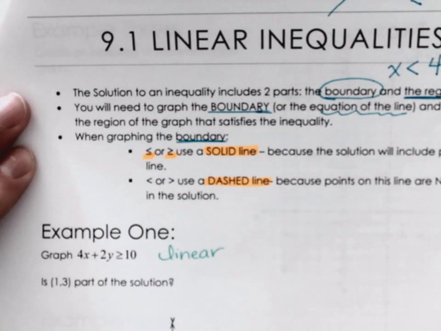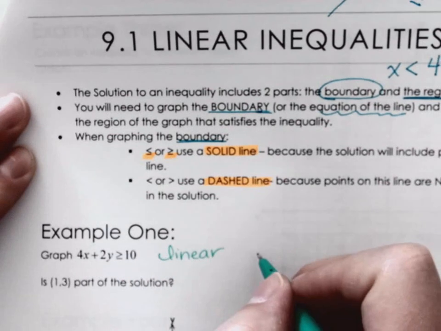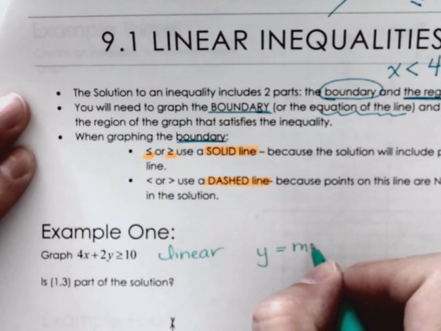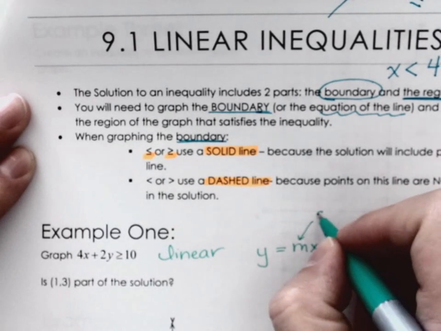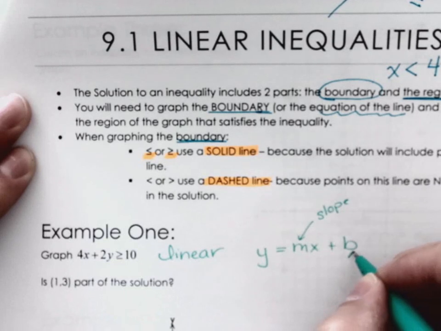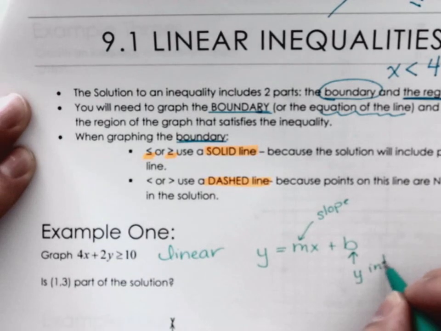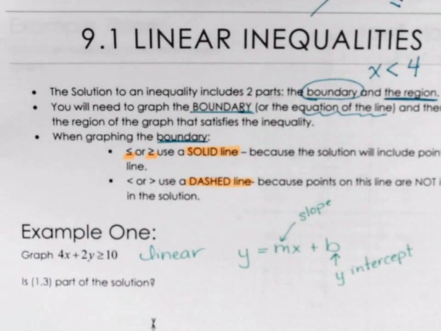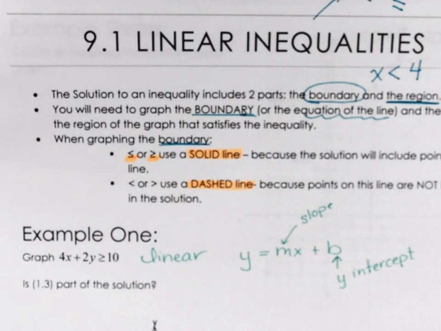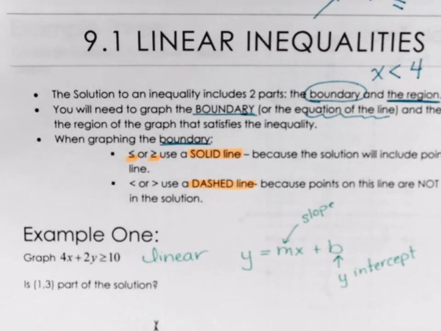So we can do one of two things. We can change this into y equals mx plus b form, where there's just a single y on this side. m represents the slope of the line, and b represents your y-intercept. This should be a reminder of grade 10. You could also graph the x and y intercepts on this and just plot those 2 points if you wanted to do that. That might be easier. You could create a table of values. So there's lots of different ways to graph this line, but it's really up to you how you choose to do it.